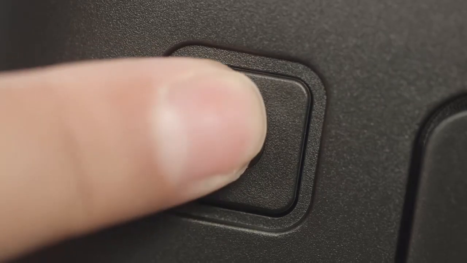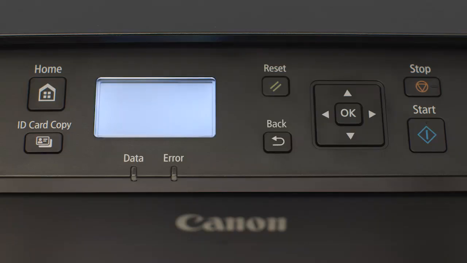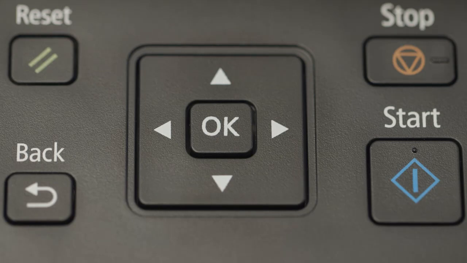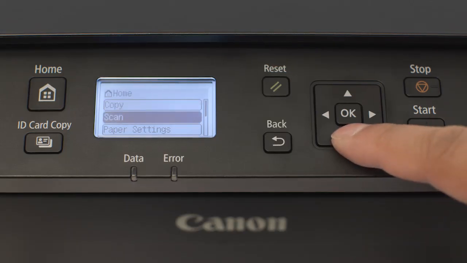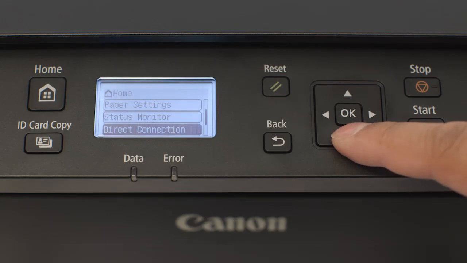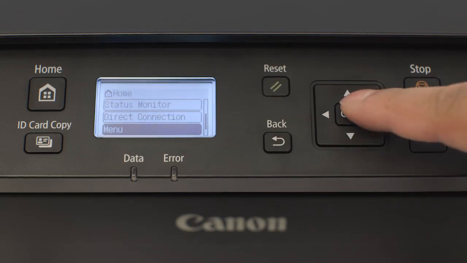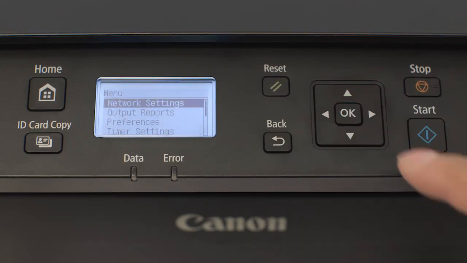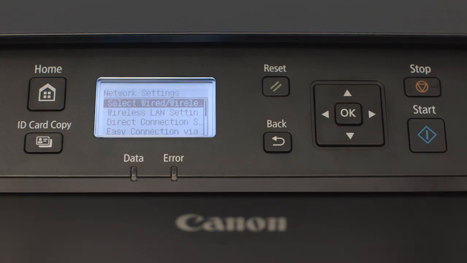Next, make sure your printer is plugged in and powered on. The main screen will be lit when the printer is on. On the home screen, use the four-way directional pad to select Menu and press OK. Select Network Settings and press OK. Select Wired/Wireless LAN and press OK.